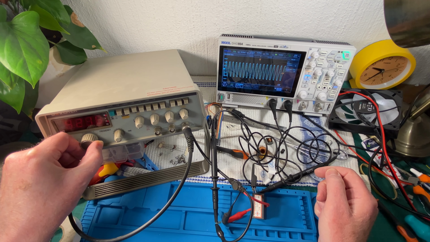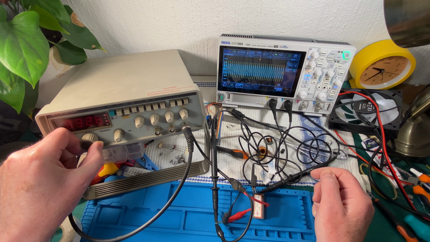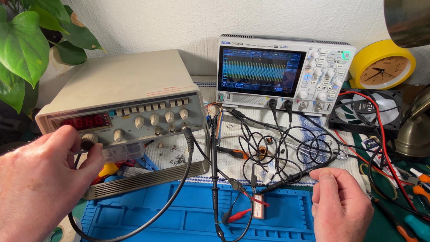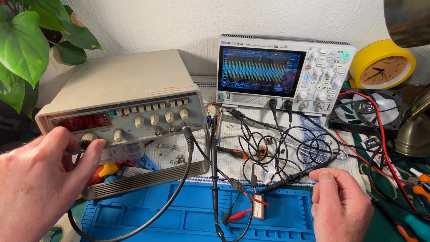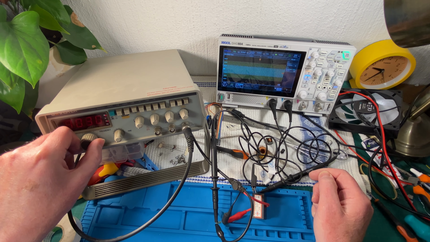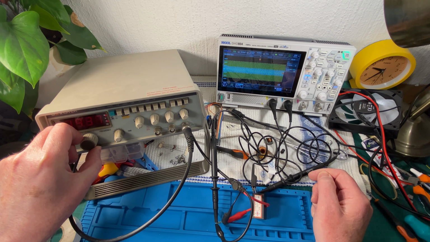So that's how the inductor behaves. The reactance goes up, so therefore your impedance goes up with the frequency. That's 10 kilohertz. Now if you go to 20, that has doubled, like so.